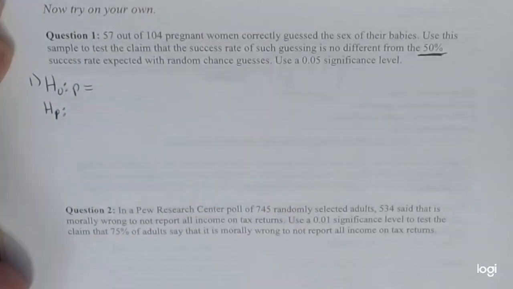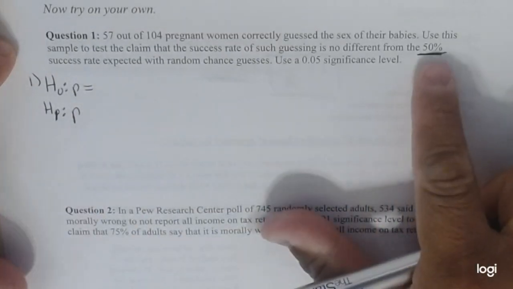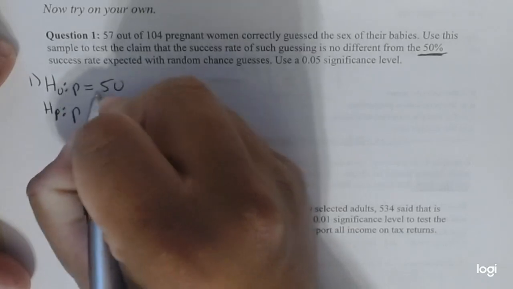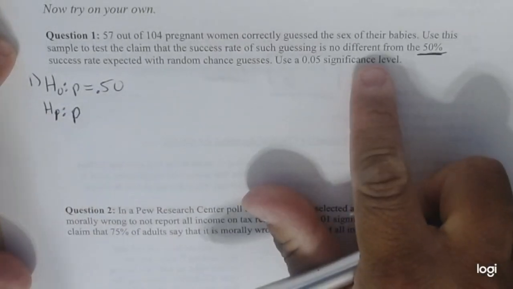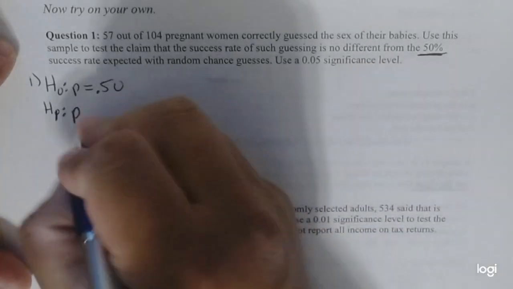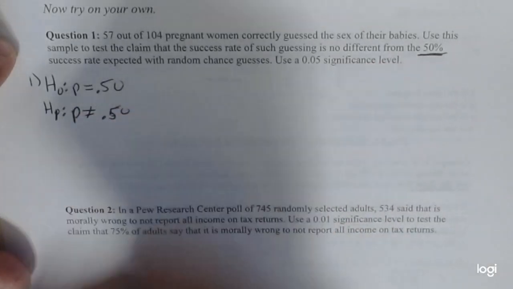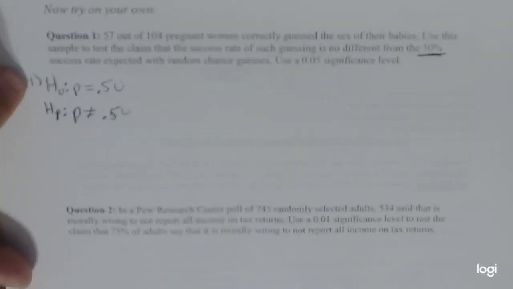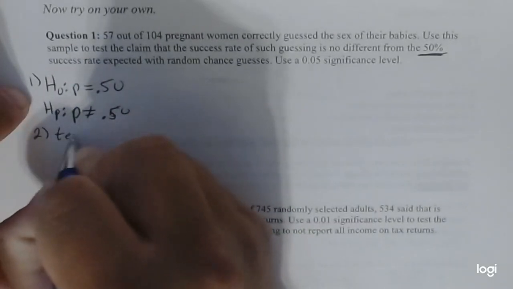Okay. So our null hypothesis has equality, so we're assuming it's still 50%, right? So 0.5. Alternative is, well, what do we ask? So different from. So no different means not equal to. So I don't know if it's more or less, but it's different than, right? So it's not equal to 0.5. Right? So that's step 1, right? Find null alternative hypothesis.